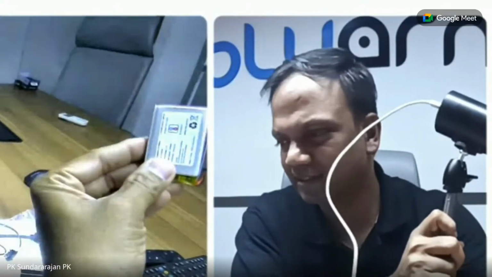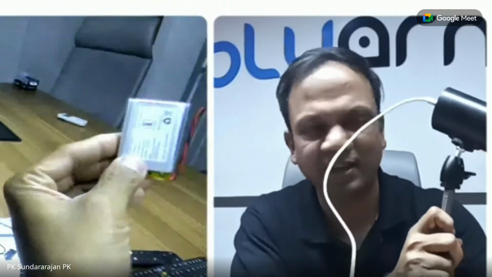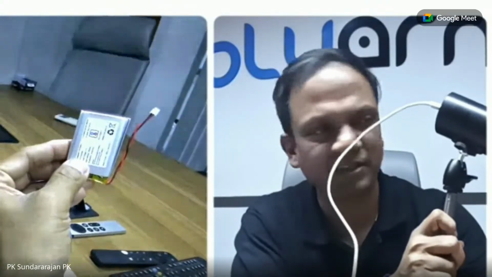Then we have the battery. This is a lithium polymer battery, and it's a 950 or 1000 mAh battery. One thing you will notice here is that this has only 2 wires. So we have both batteries with 2 leads and batteries with 3 leads.